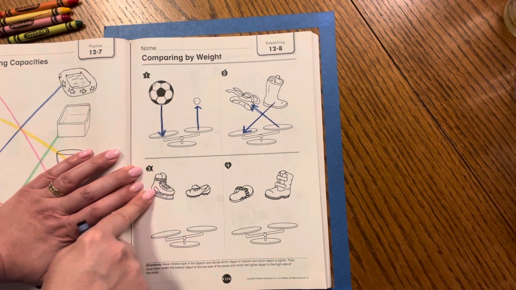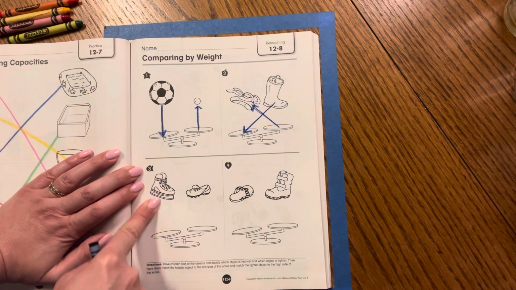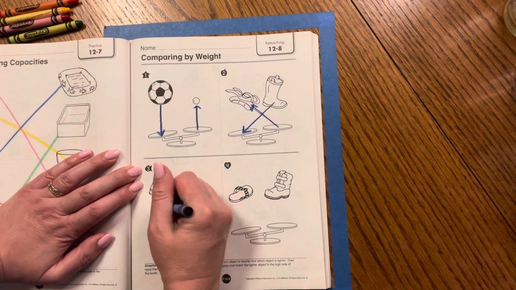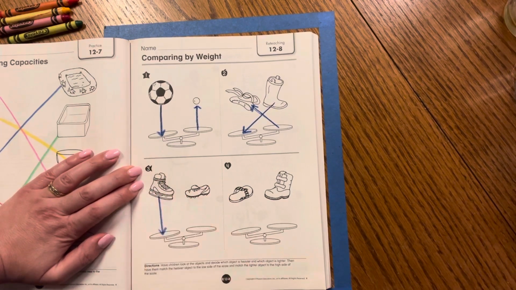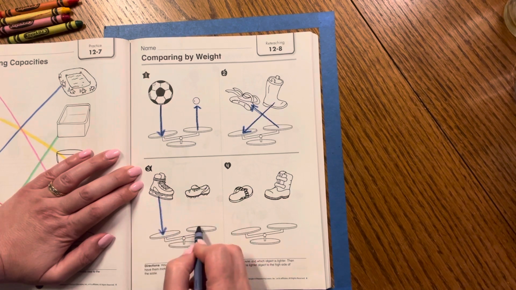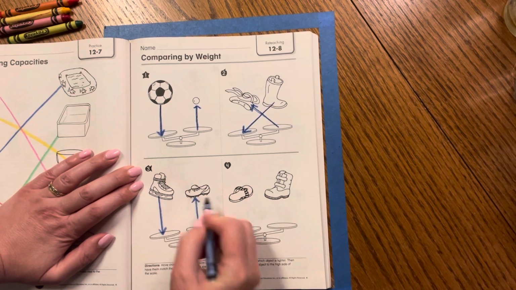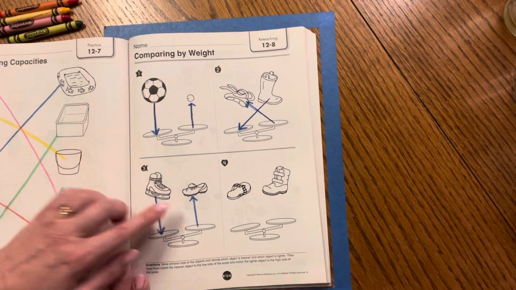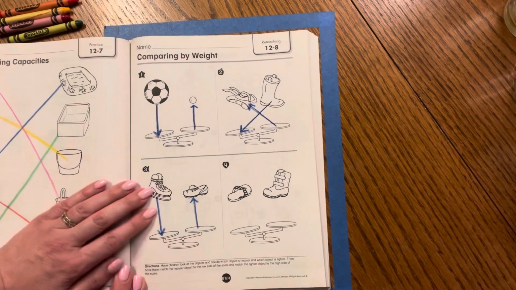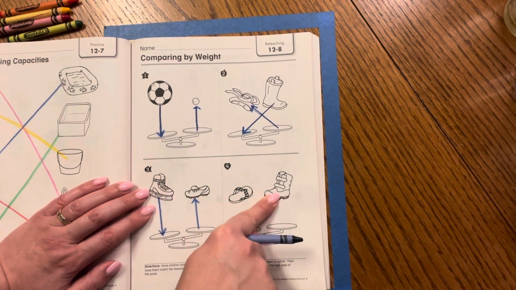So, would the ice skate make the scale go down or raise up? It's much heavier, so it would push the scale down. And that means the soccer cleat in comparison would be lighter, so the scale would be up if I had the shoe on this side. Good job. Now, how about a flip-flop and a snow boot?